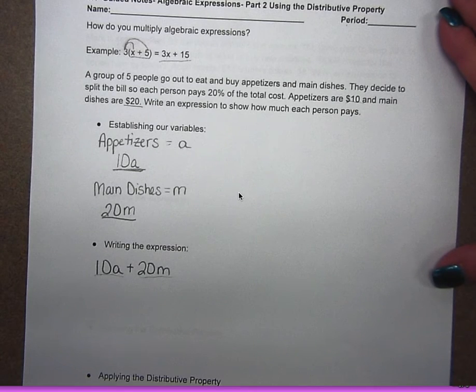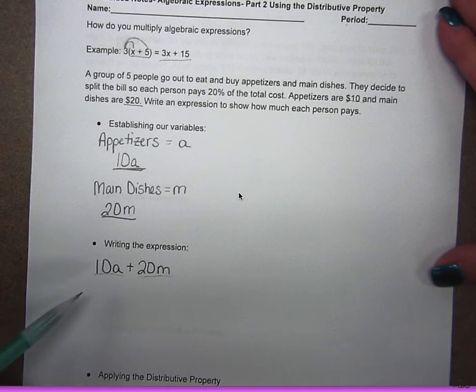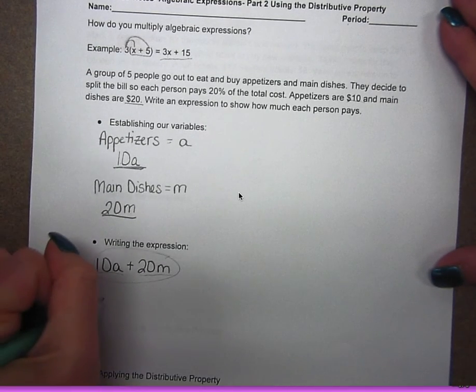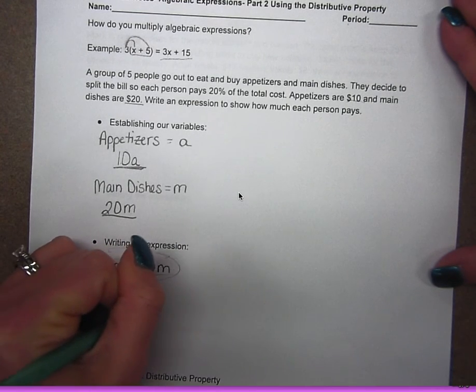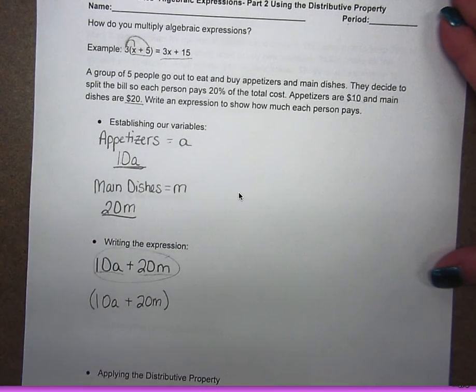But what we want to figure out is, how much does one person have to pay? And that's 20%. So we have to figure out, well, what's 20% of the total? So I'm going to take my total, and I'm going to have to multiply it by 20%.